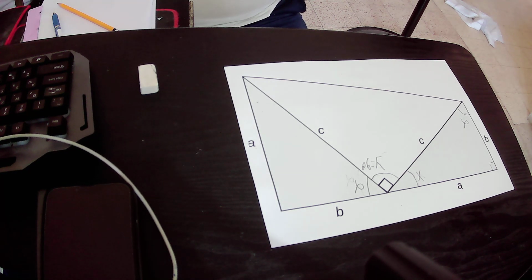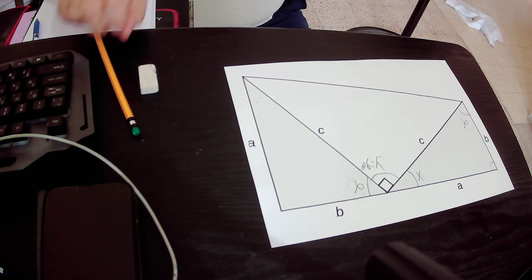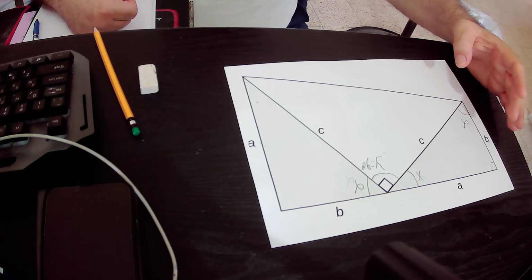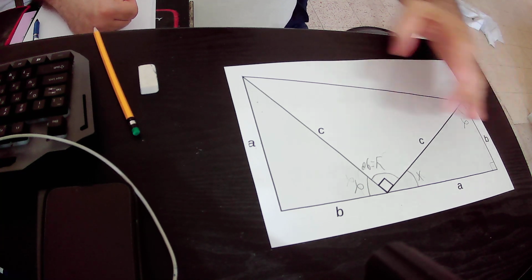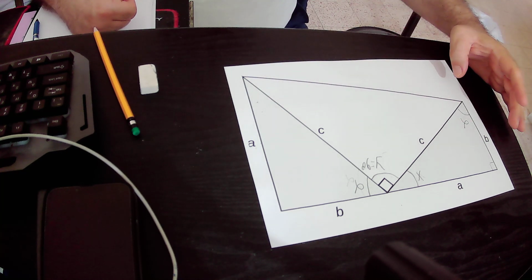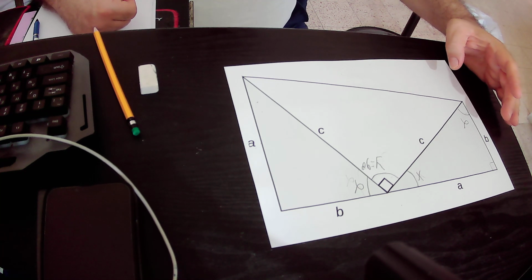Okay, so now we have here a trapeze. A trapeze is a square which has two sides that are parallel to each other.